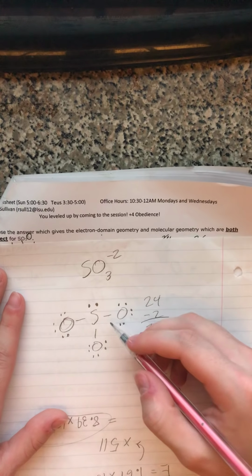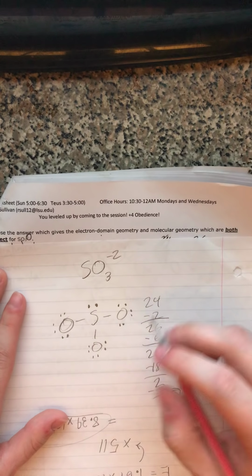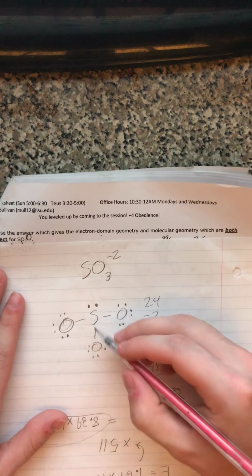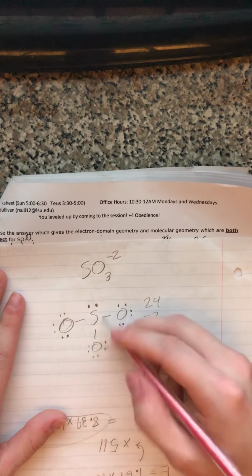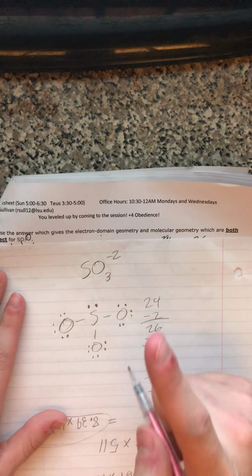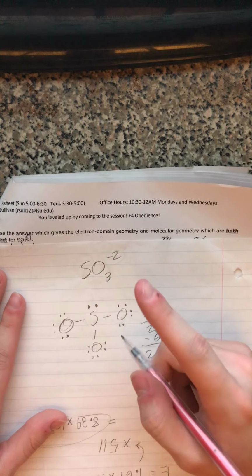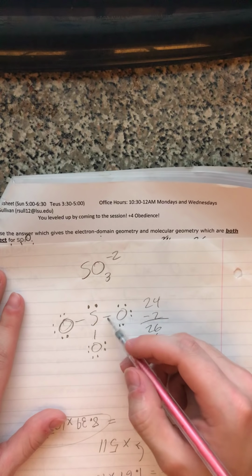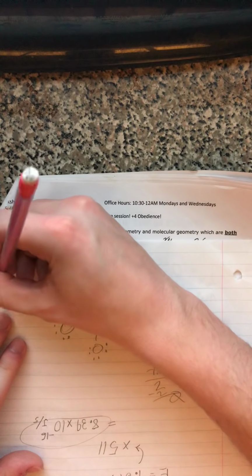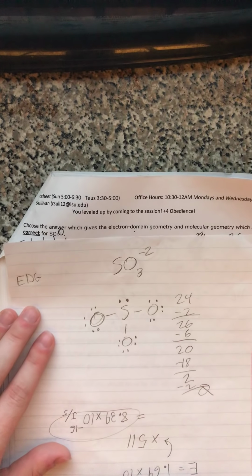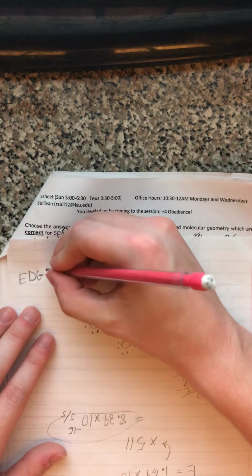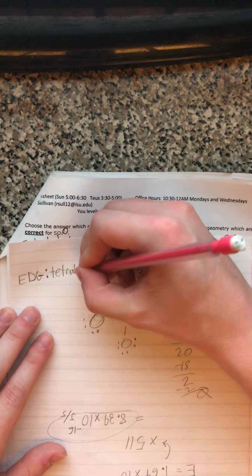Okay? So then in order to determine the geometries, you have to count up the number of domains that this has. So this is 1, 2, 3, 4 domains. It's not relevant here, but remember that double bonds and triple bonds are also just one domain. A triple bond is not 3 domains, it's just 1. But anyways, this compound has 1, 2, 3, 4. So that tells me that its electron domain geometry is tetrahedral.